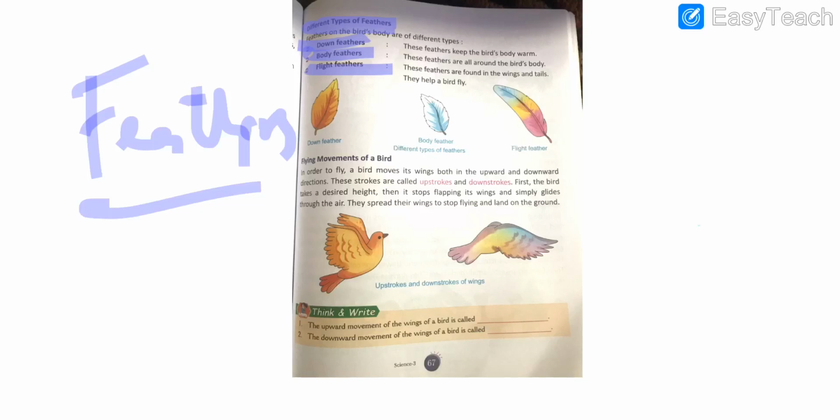We'll first of all talk about down feathers. Down feathers are present on the body of a bird to keep a bird warm, to keep the body's warmth.